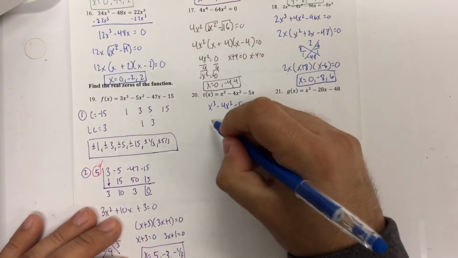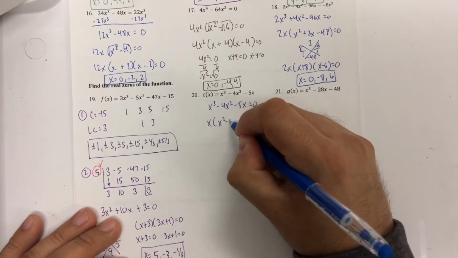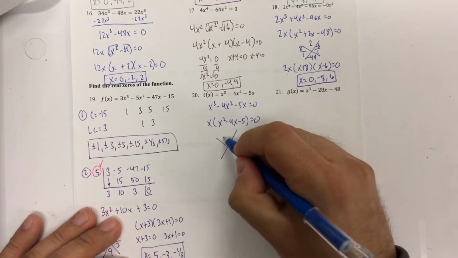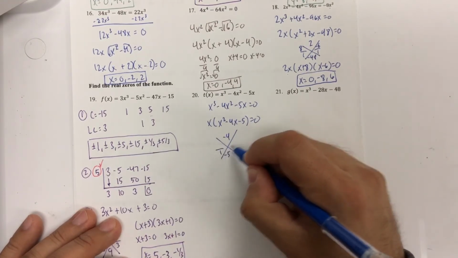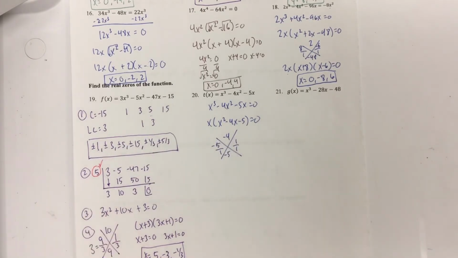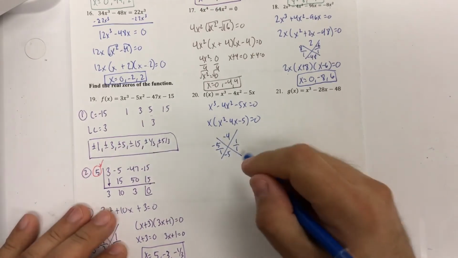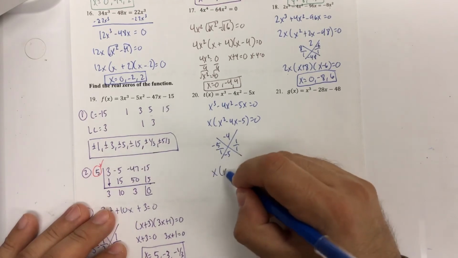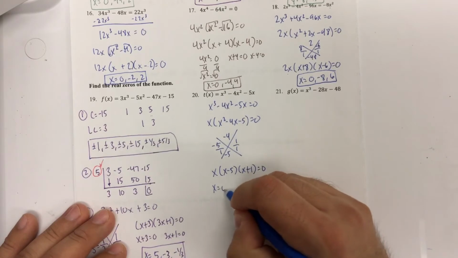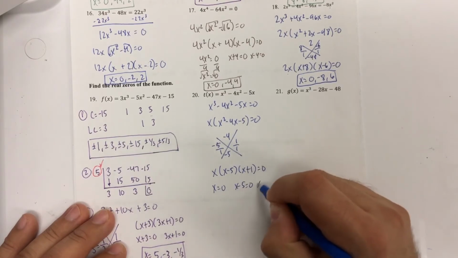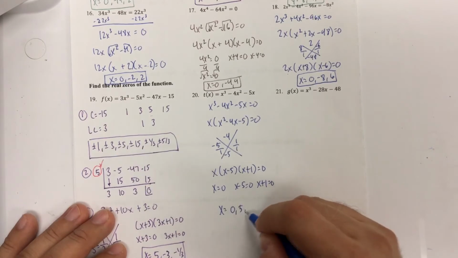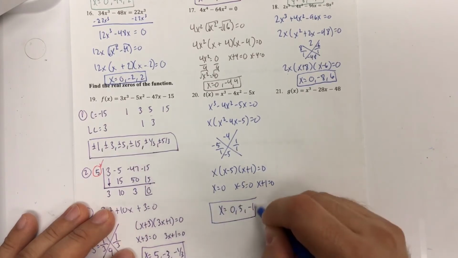Then I see they all have a greatest common factor of x. We do the x method here. I feel like we kind of did this one already, but okay. Then we have x minus 5, x plus 1. So when I set each one equal to 0, my solutions are 0, 5, and negative 1.